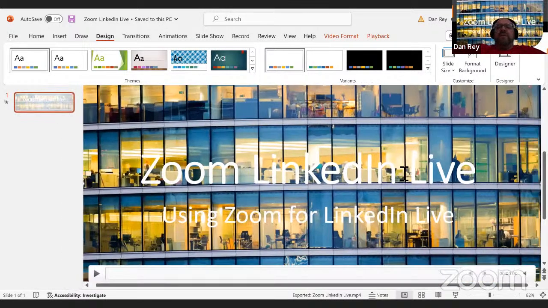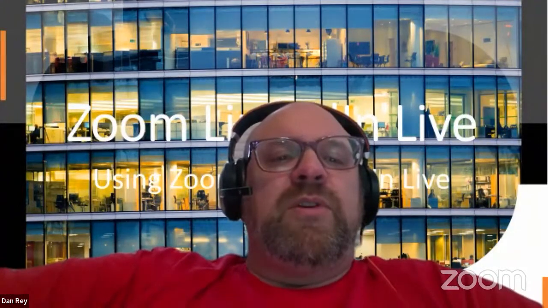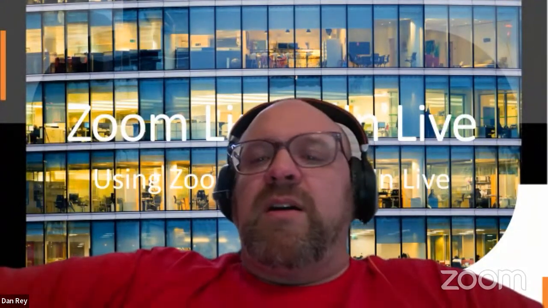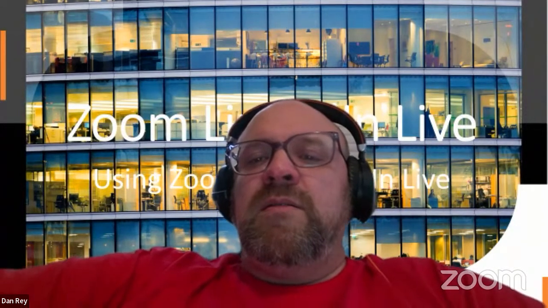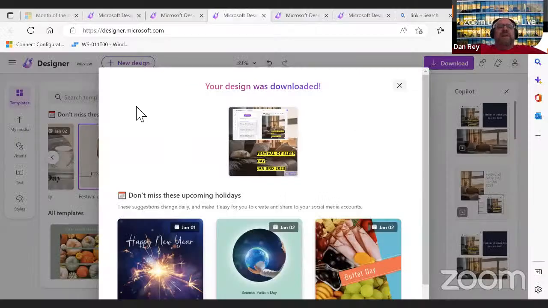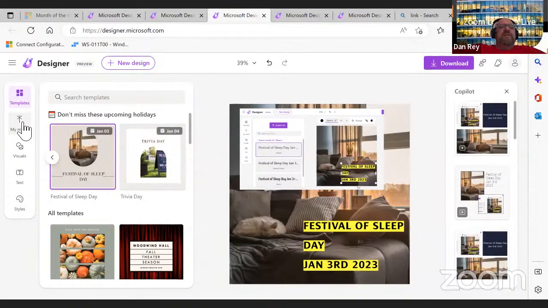And so that's another way that Designer could be incorporated potentially into what you do on your computer. If we go back to our browser window here, we can then also take a look at other options that we have within the Designer app.